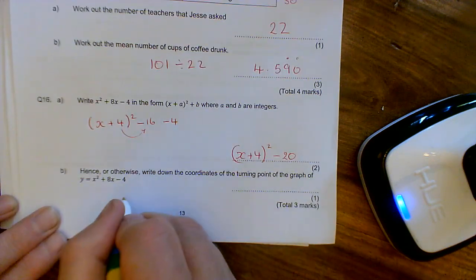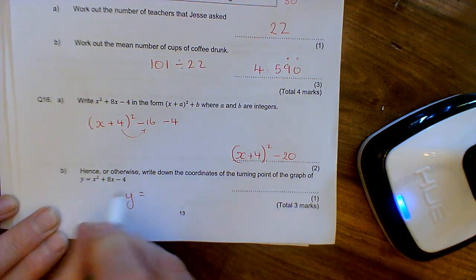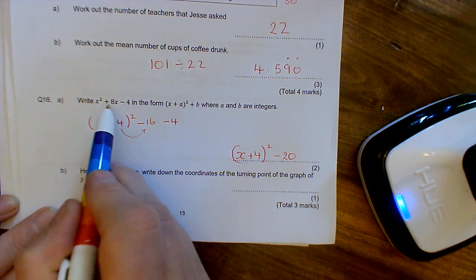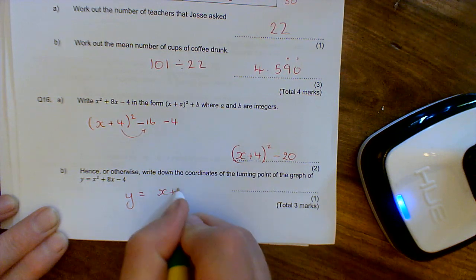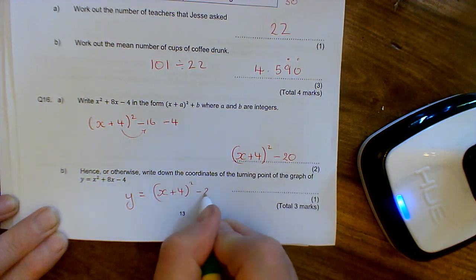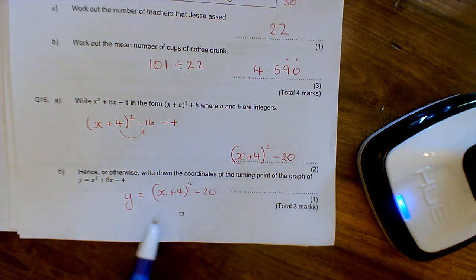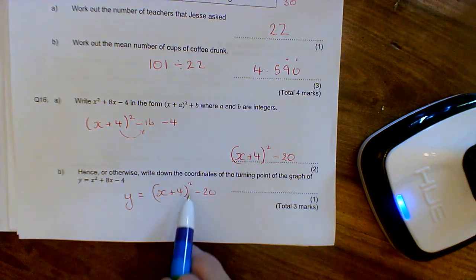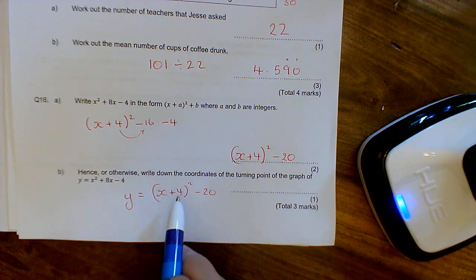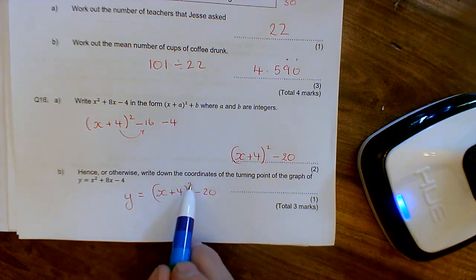So this y here, now we've got y equals, and that equation is the same as that one, and that one is the same as that one, so y is equal to this thing here. So it's (x plus 4) squared take away 20. The whole point of this is we can find a turning point, because the smallest this can possibly be is actually 0, because when you square anything it becomes positive.